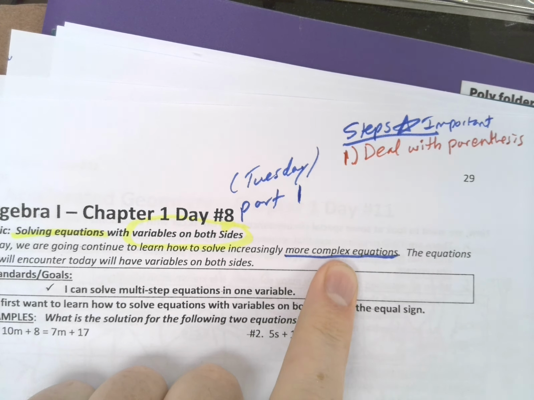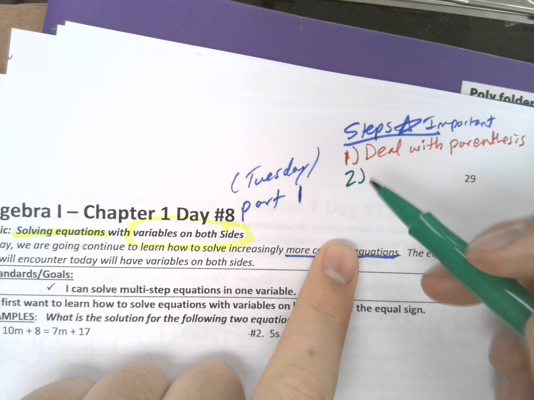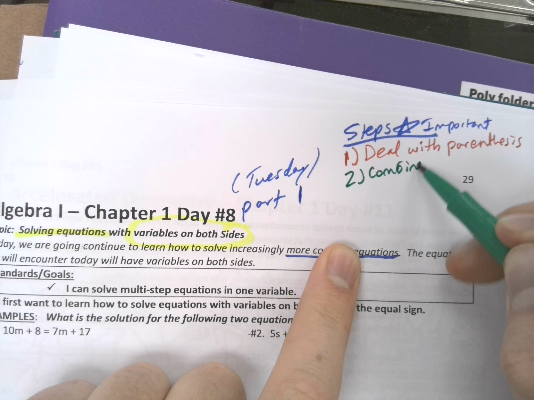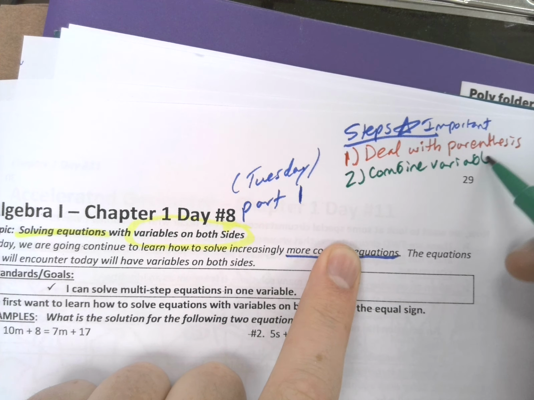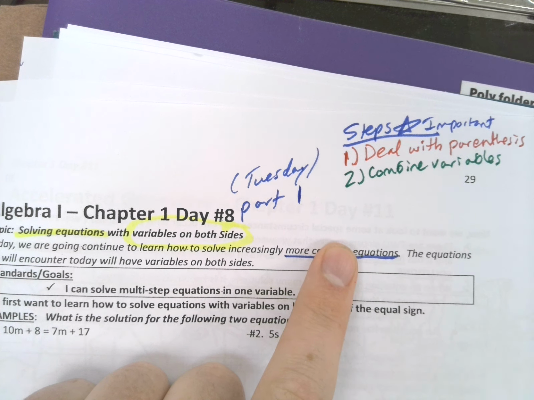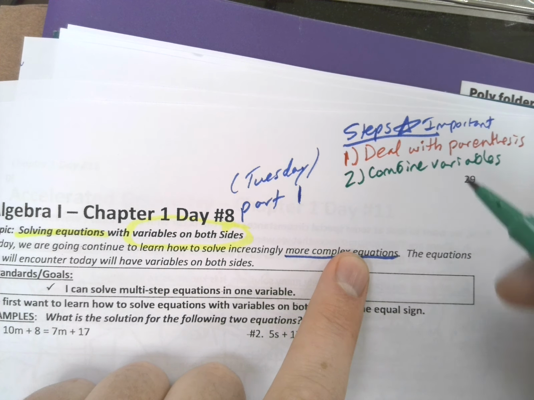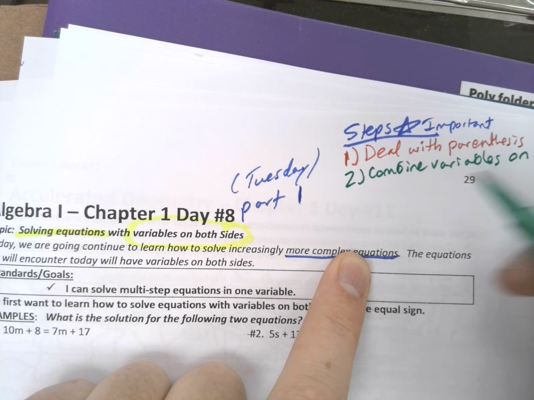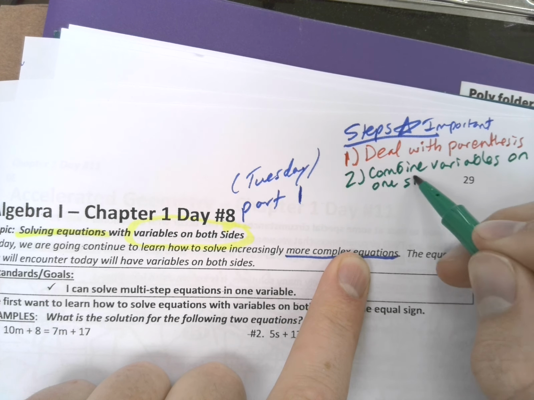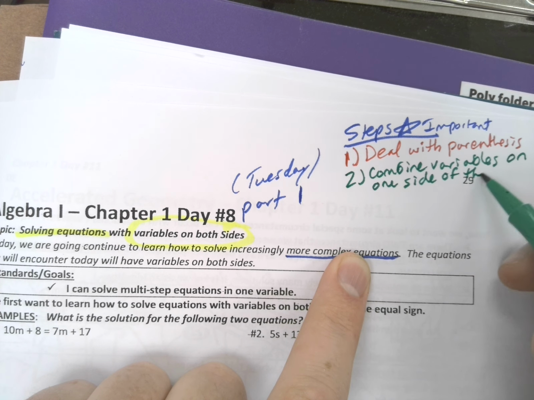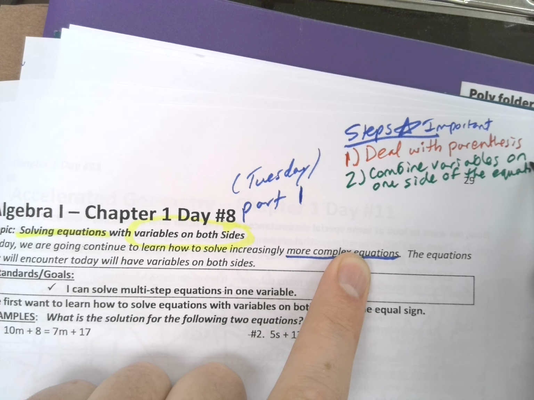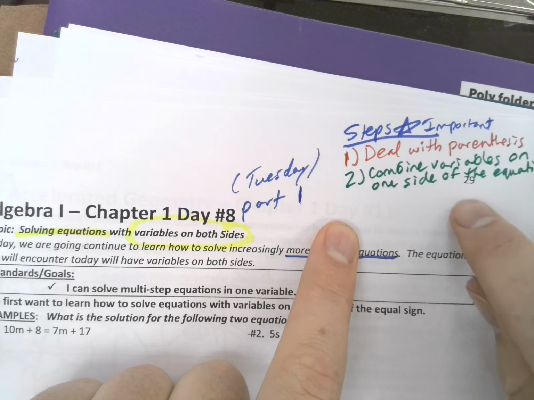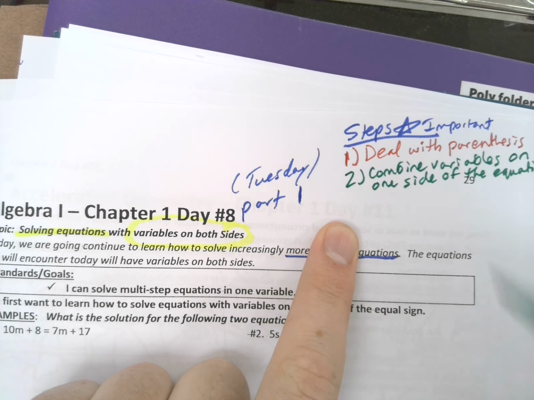Step 2, like I said, I'll change up the colors. Here's the thing, combine variables. And make sure you do that to where if variables are on the opposite sides, combine them onto one side. So combine variables on one side of the equation. So for example, if you want to get all the variables on the left and there's already one on the left, bring the one on the right over.